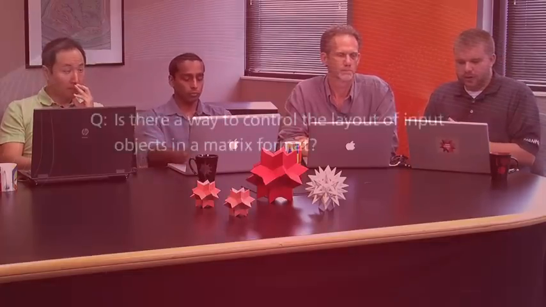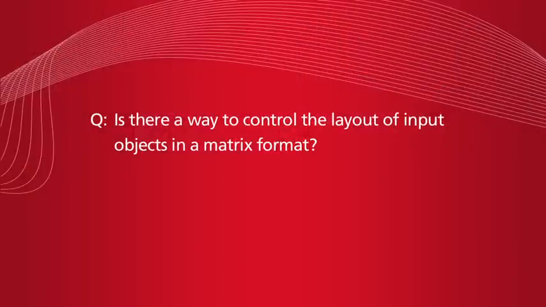All right, Chris, another question for you here. Is there a way to control the layout of input objects in a matrix format? Yes, there is. Manipulate has a lot of flexibility in laying out controls, and there's almost never any reason to use anything but Manipulate to put together an interface. But many people are not aware that you can go beyond the standard layout functionality. And let me give you an example.